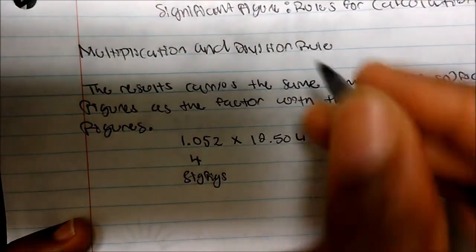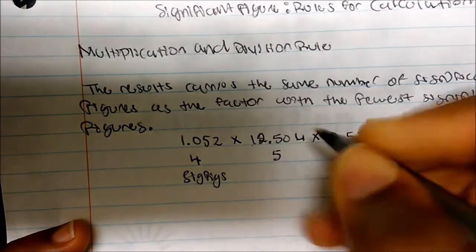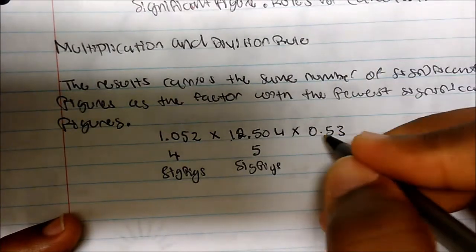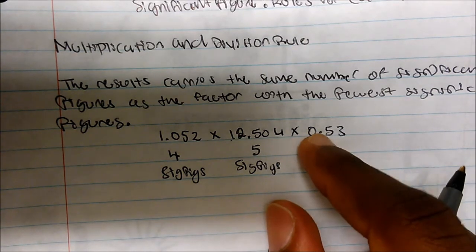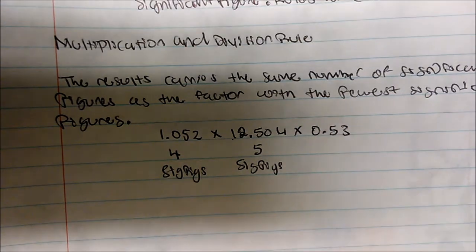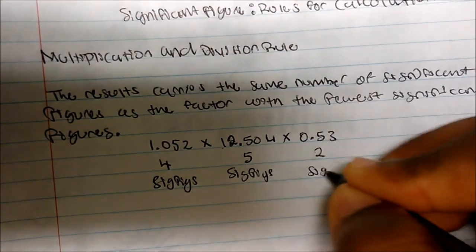This one has 1, 2, 3, 4, 5, so 5 sig figs. And for this one, remember, this is a leading zero, and anything after the first non-zero number will be counted, so this actually has 2 sig figs.